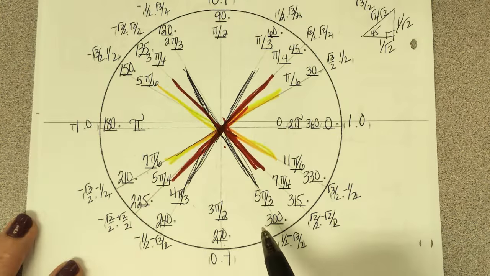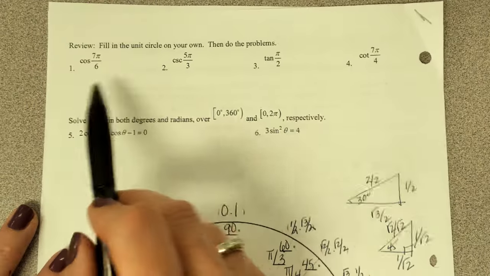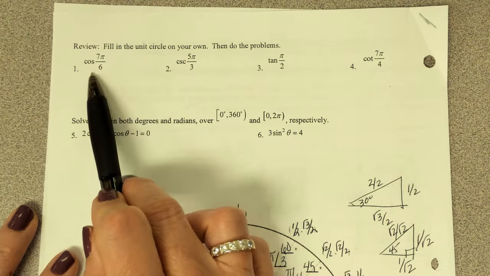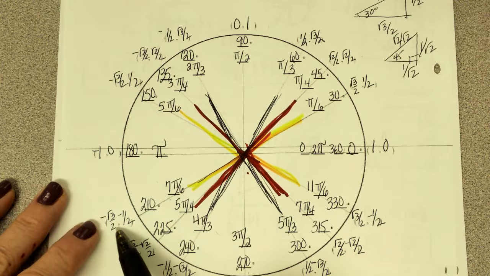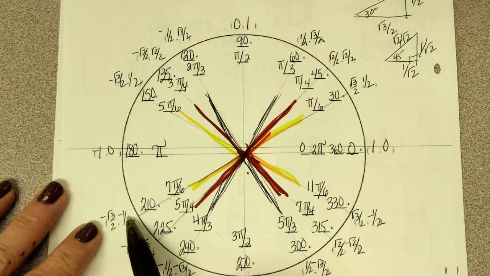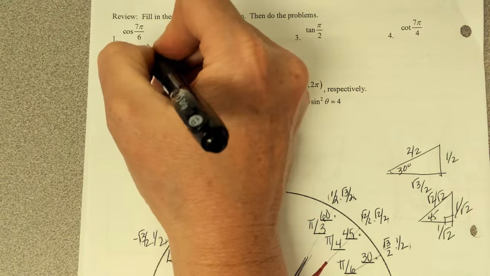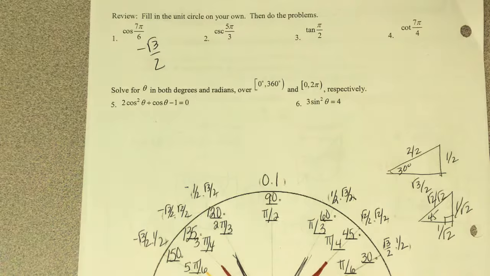All right, so how does that help us? Well, now if I want to come up here and do this, life can be very easy. 7 pi over 6, I go to 7 pi over 6. Cosine is just our x value there. This is x, this is y. So this answer is negative radical 3 over 2.